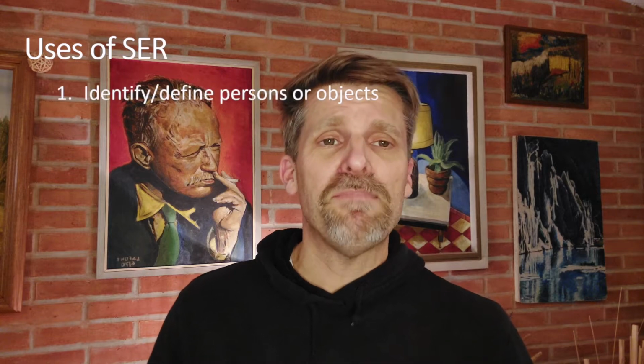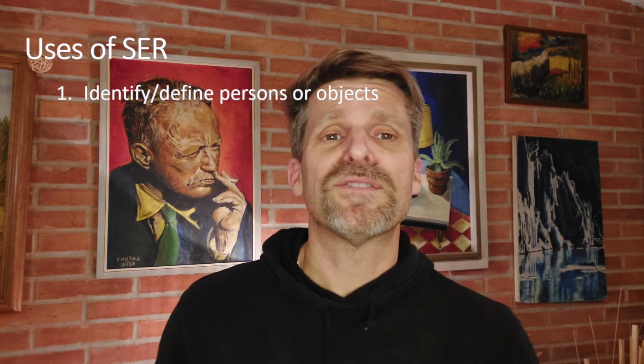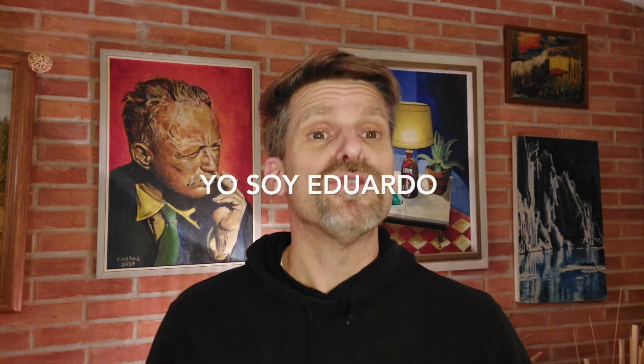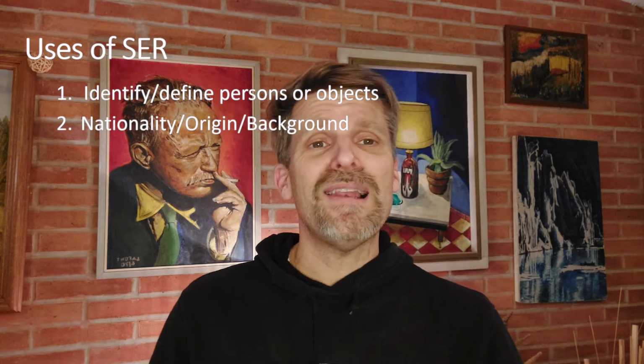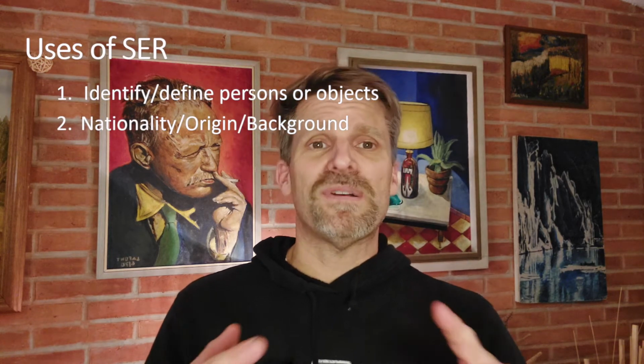Let's see the uses of the verb ser in this inventory of 10 parts, and then we will move on to see the verb estar. Number one, just to identify people or objects. For example, I can say, yo soy Eduardo. Estos son cuadros, right? We can use also the verb ser to express nationality, background, origins.